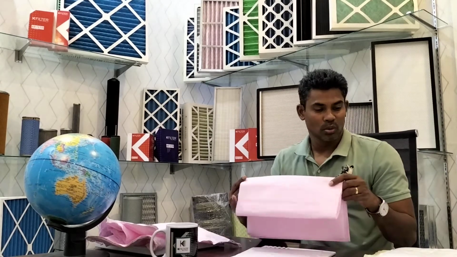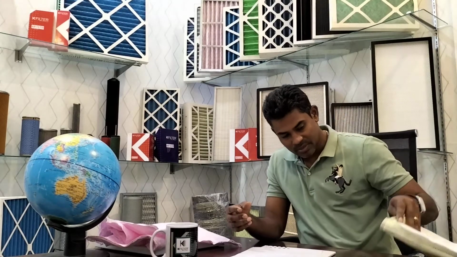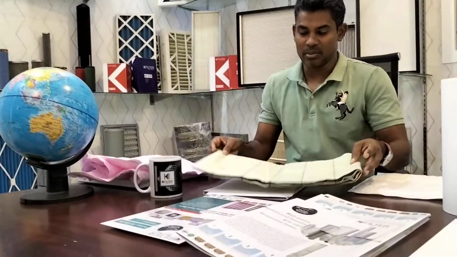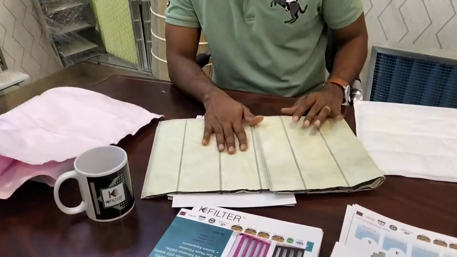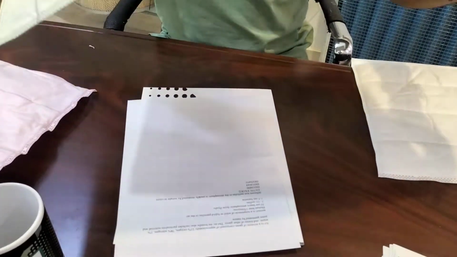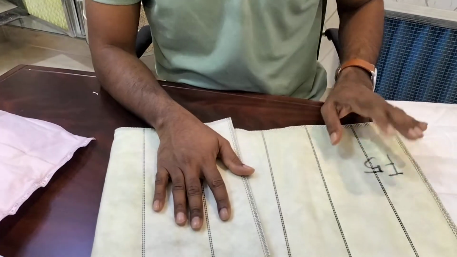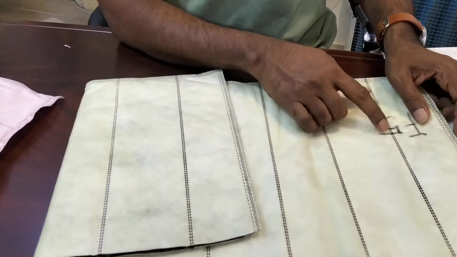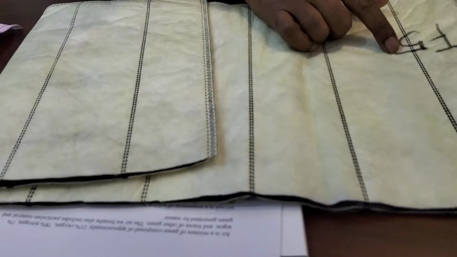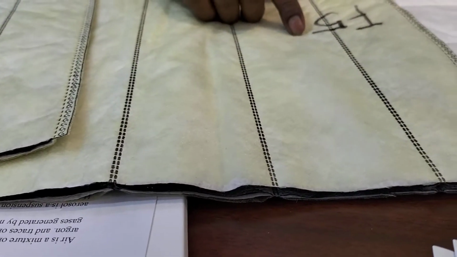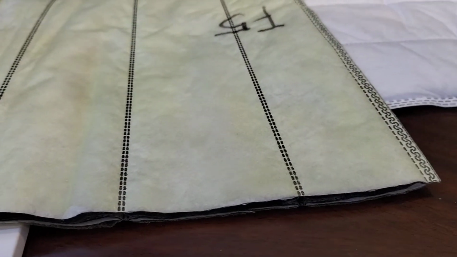So I'm going to introduce another one, F9. This is actually some special filters I'm introducing. We have special filters for F9. F9 filters are also available, but this is an F5 actually. See, F5 with activated carbon impregnated filters. Activated carbon impregnated filters are particularly used for the ecology units and all.